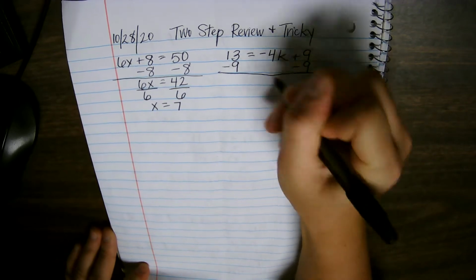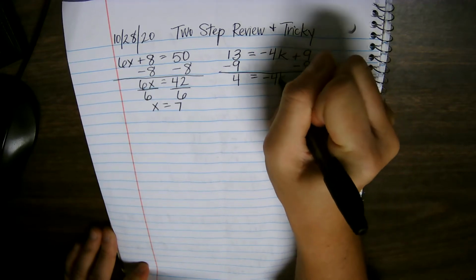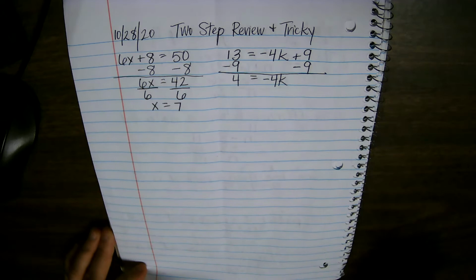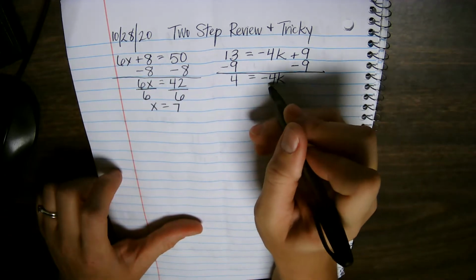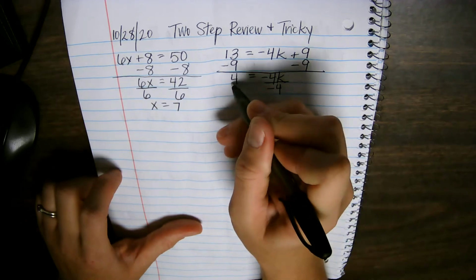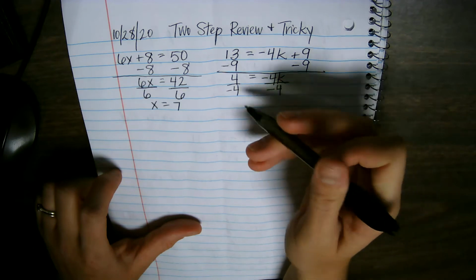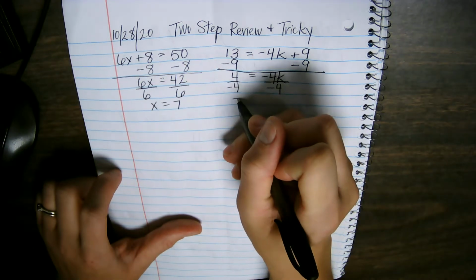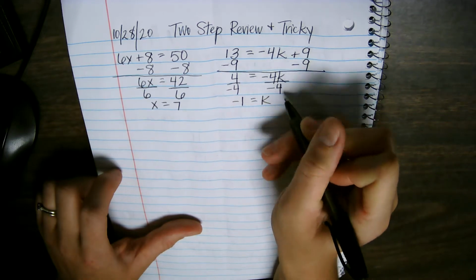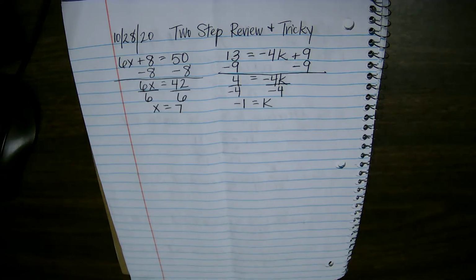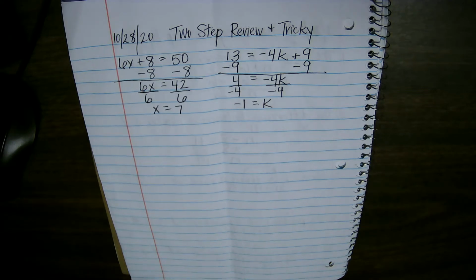13 minus 9 is 4. Equals negative 4k plus, and that should be 0, right? Now, k is being multiplied by negative 4, so we have to divide it by negative 4. We have 4 divided by 4 is just 1, but it's going to be negative 1 because our signs are different, and we have 1k. All right?